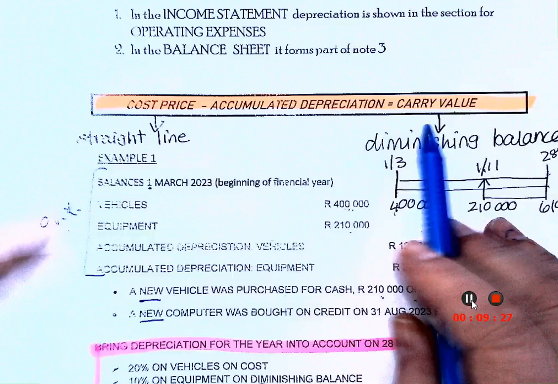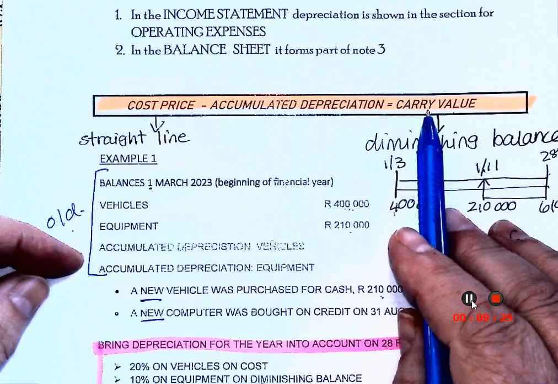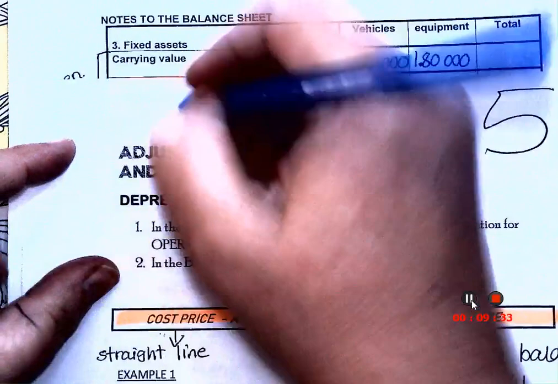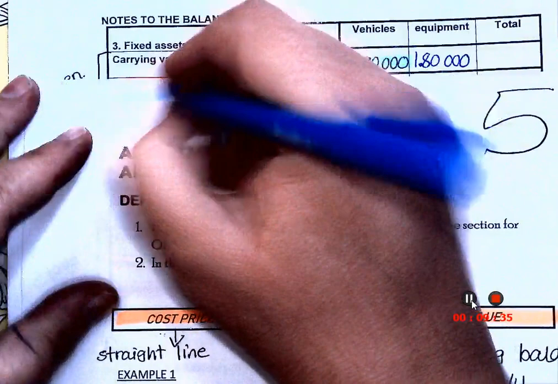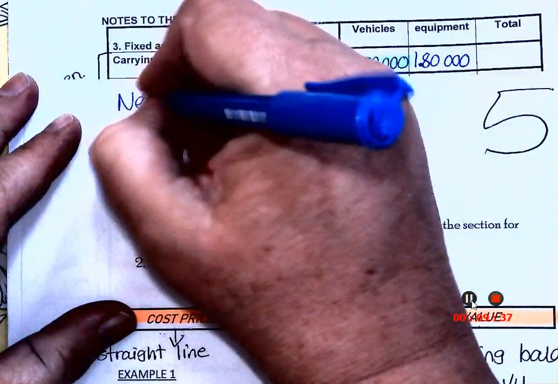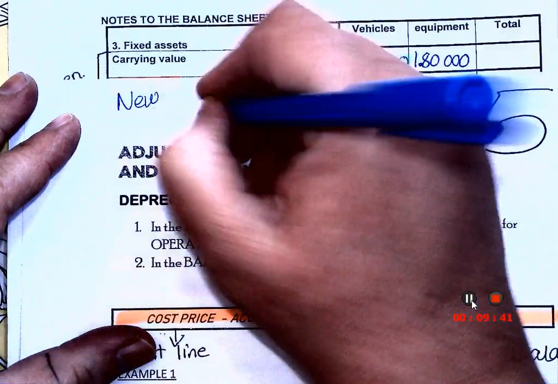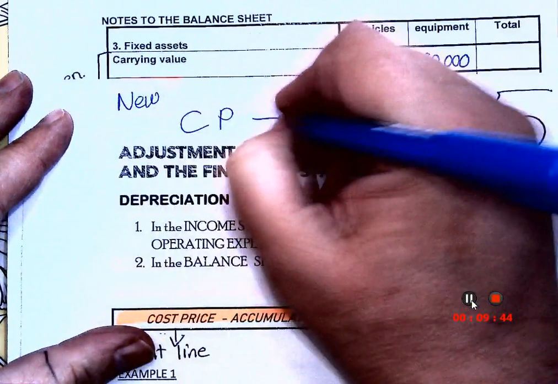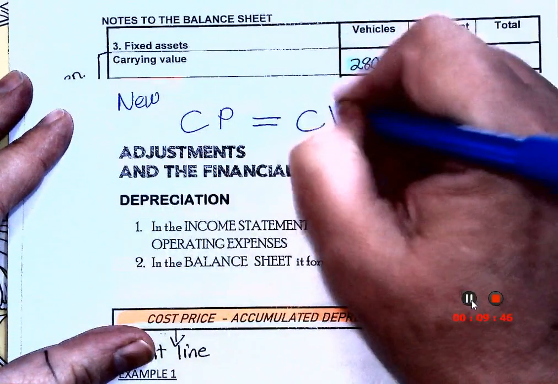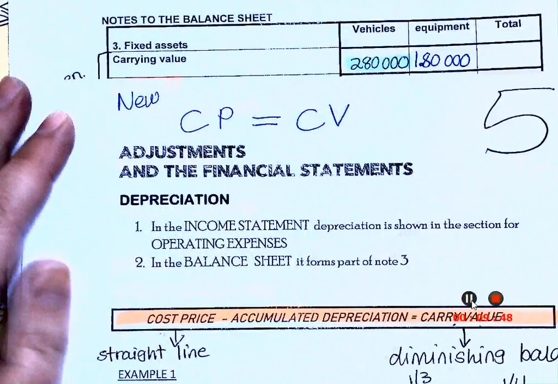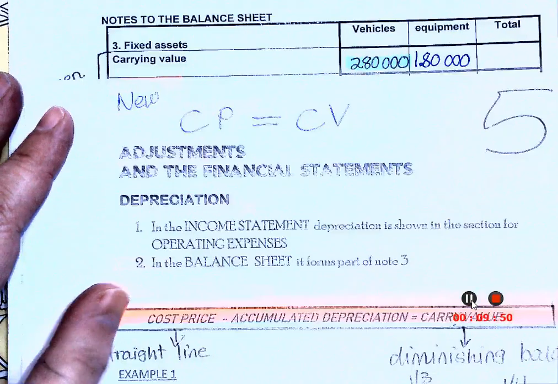Meaning I want to work on the carry value now. But something very important to write down is if it's something new, I bought it this year, the cost price is equal to the carry value. How does that make sense? Look at this.